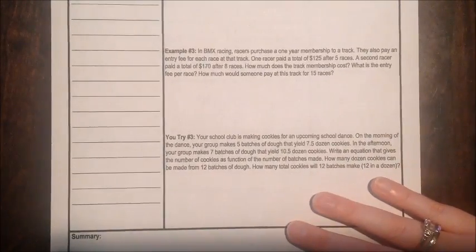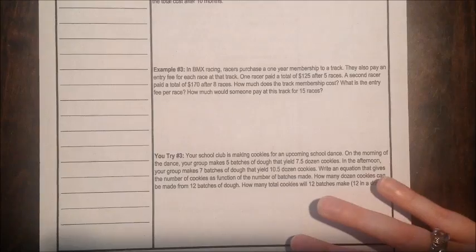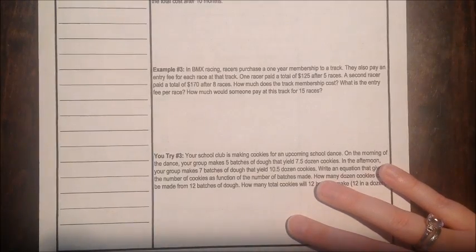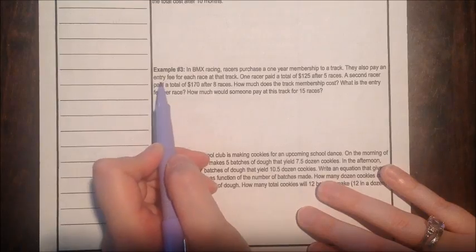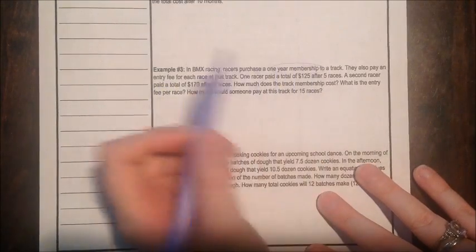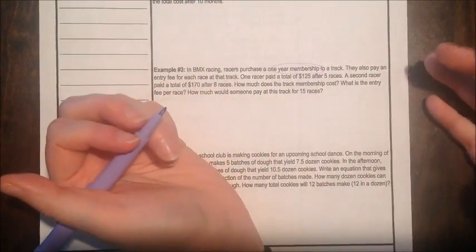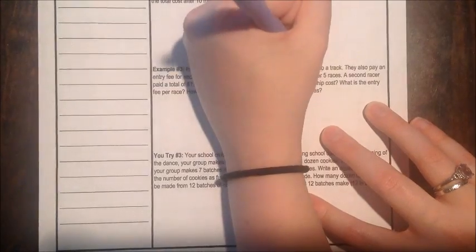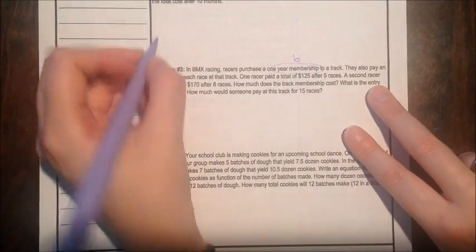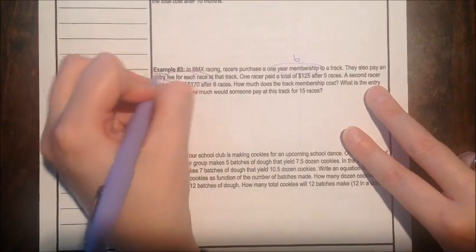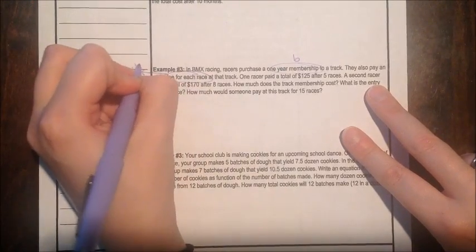Okay, example number 3. In BMX racing, racers purchase a 1-year membership to a track. They also pay an entry fee for each race. So here's the 1-year membership. So that's not based on how many races they do. So that's going to be my b, my y-intercept. And then they also pay an entry fee for each race. So for each race, so that entry fee, that's going to be my slope.